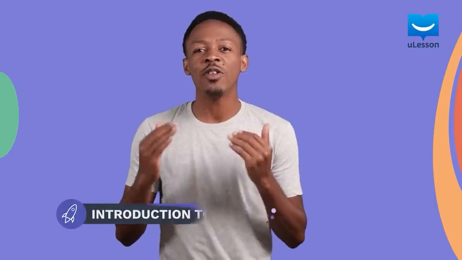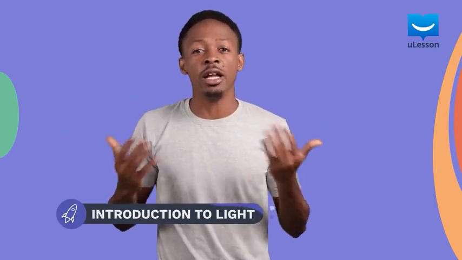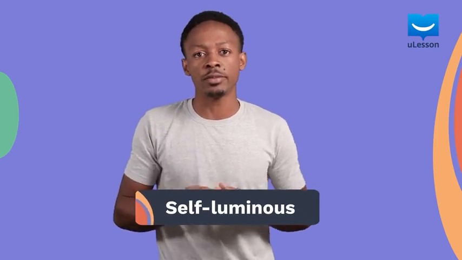Light is a form of energy that is all around us. Without light, we cannot see anything. Some substances generate or emit light by themselves, and these are referred to as self-luminous bodies.